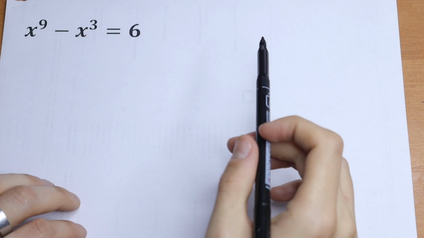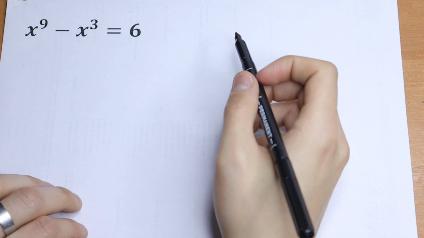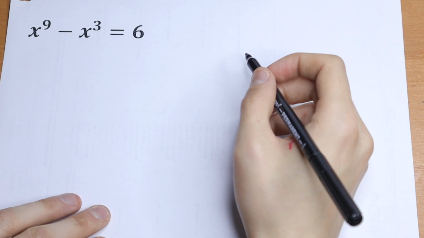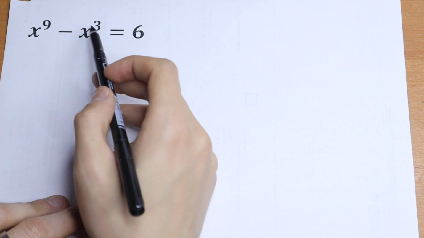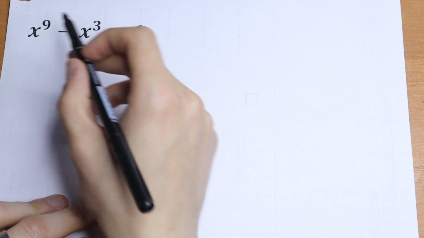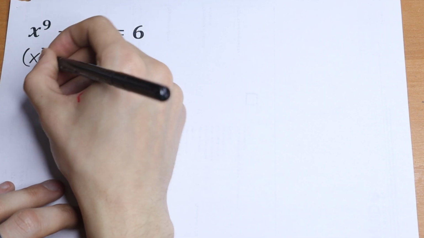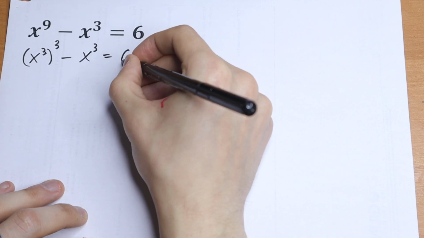Here we have an interesting equation: x to the 9th power minus x cubed equals 6. If you know an answer, write a suggestion in a comment and let's try to solve it. First of all, we can express x to the 9th power as x cubed to the 3rd power. So then we will have the same x cubed and the same x cubed right here. Let's write it: x cubed to the 3rd power minus x cubed equals 6.